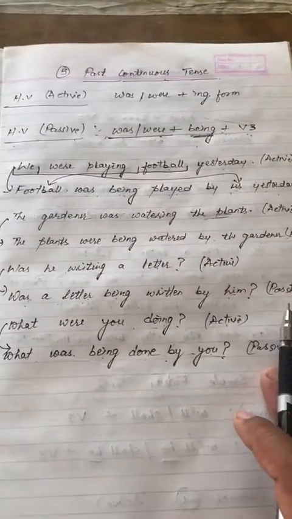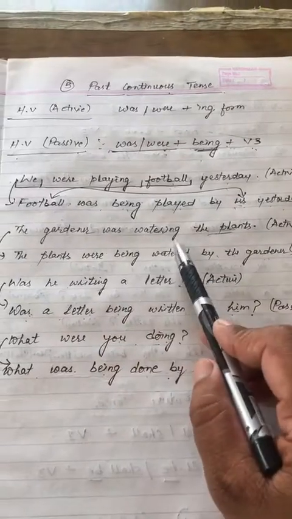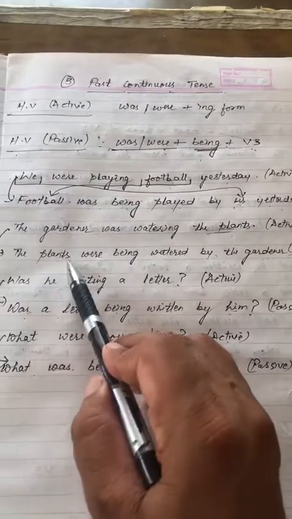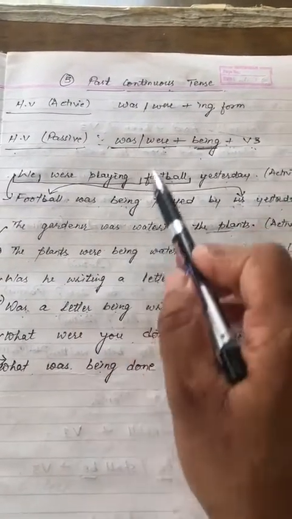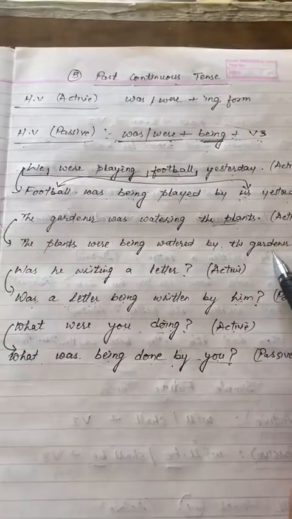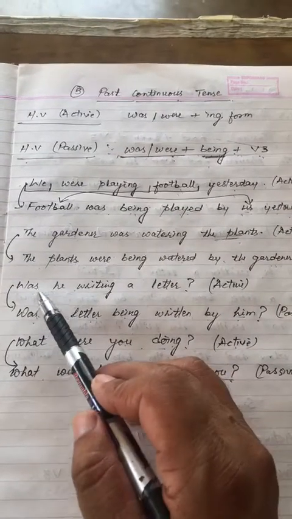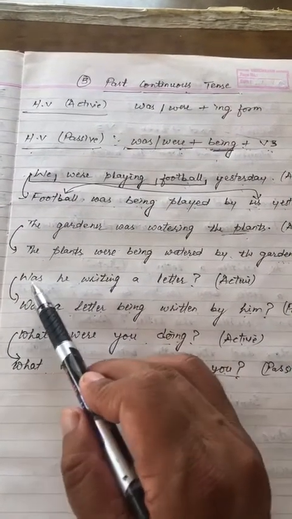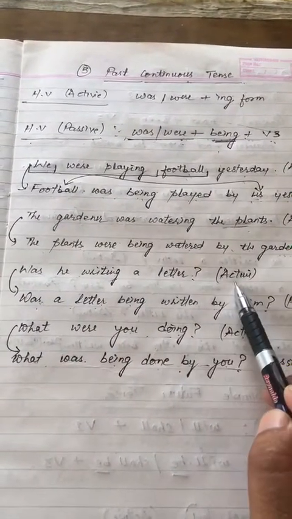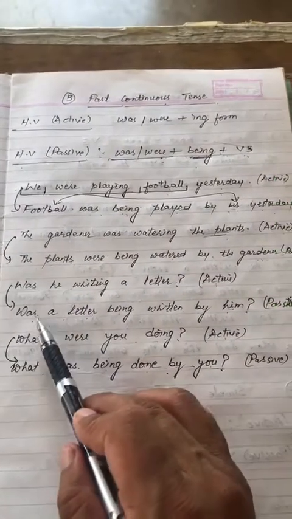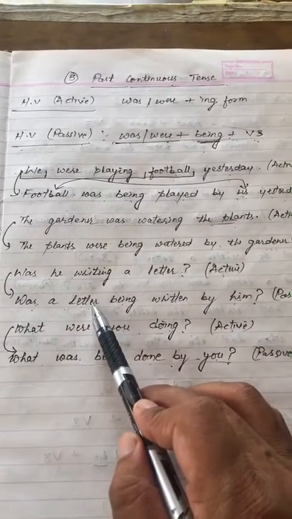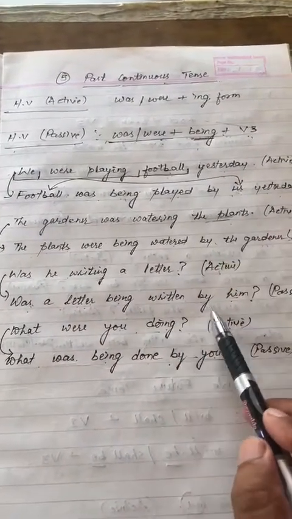Now the next example, the gardener was watering the plants. Active voice. Now the passive voice, the plants were being, according to the rule, were being watered by the gardener. Okay, next example, this is an interrogative sentence starting with helping verb. Okay, was he writing a letter? Active voice. Now the passive voice, was a letter, object here becomes your subject. Was a letter being, according to the rule, written by him.